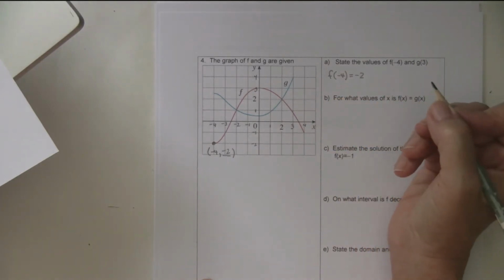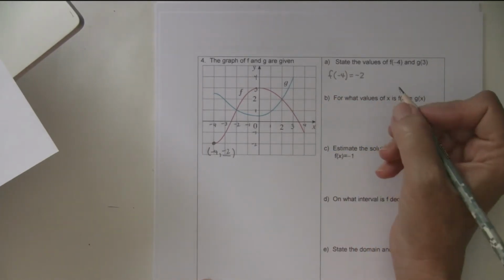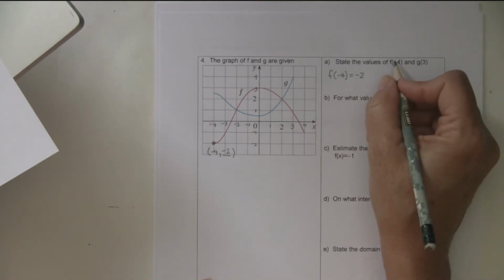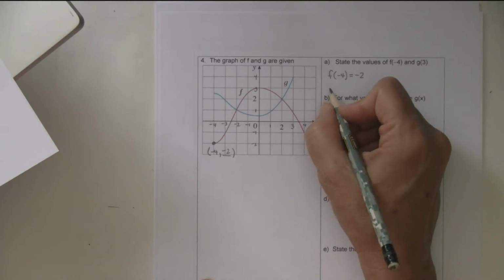When you look in the back of the book to see the answer, they're just going to say -2 because that's what they asked you for. And then g at 3.